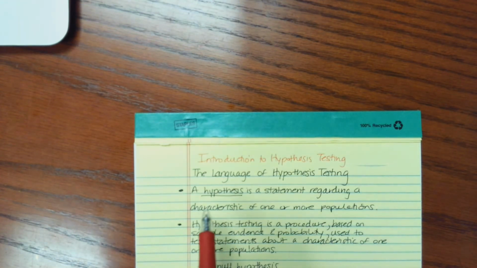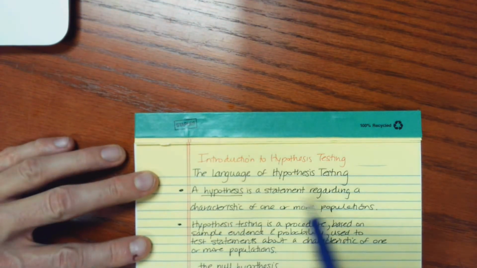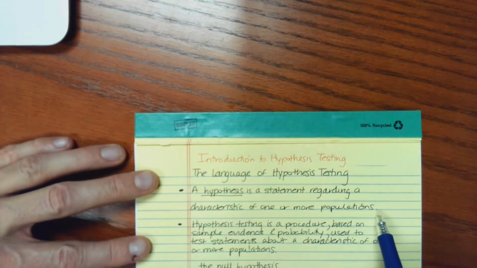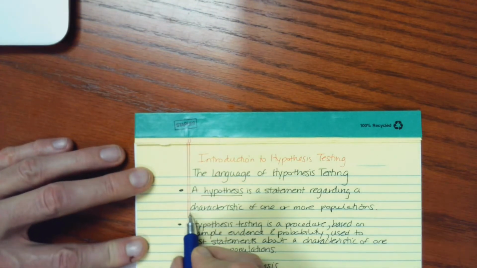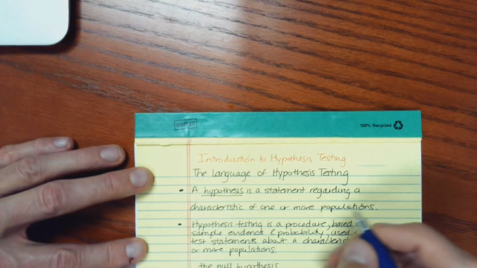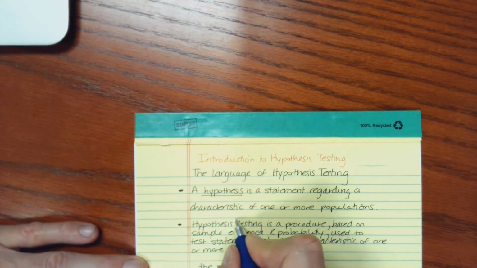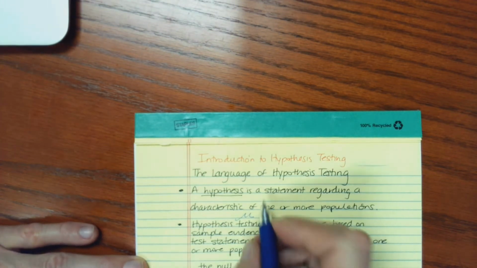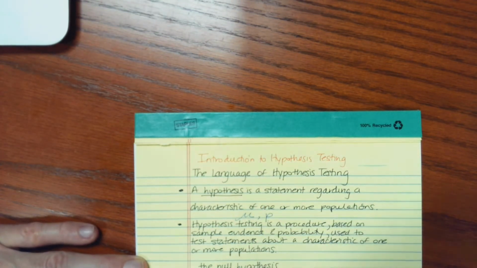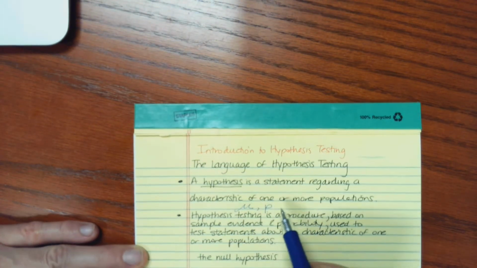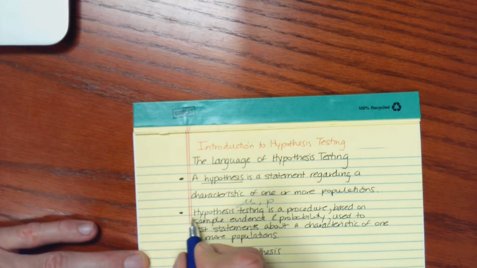So first of all, it seems like we should have a definition for hypothesis. In statistics, when we speak of a hypothesis, it is a statement regarding a characteristic of one or more populations. The characteristics that we talk about, usually these are parameters. So for instance, we'll look at statements about the population mean, which is mu, or the population proportion, which is p. And so we have some theory about one of these parameters, and we want to be able to test those theories. So that's where hypothesis testing comes in.